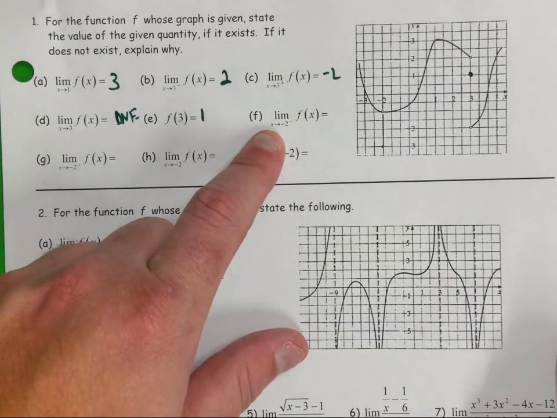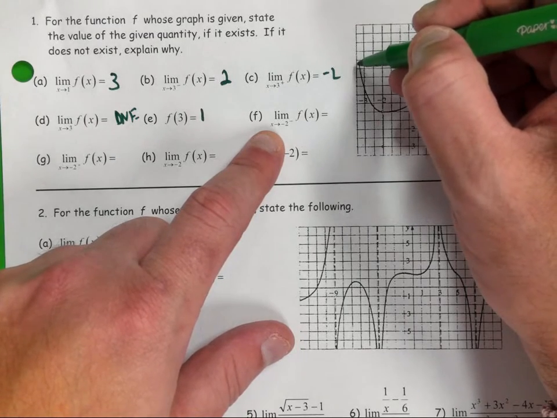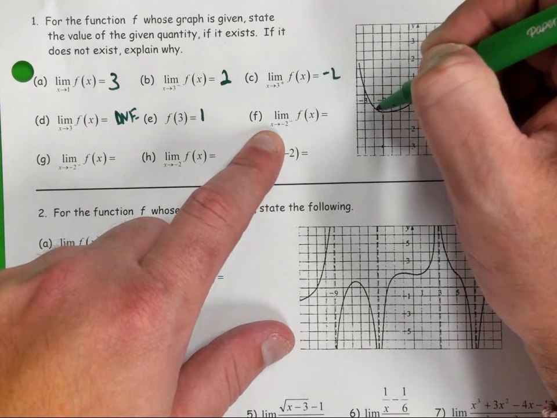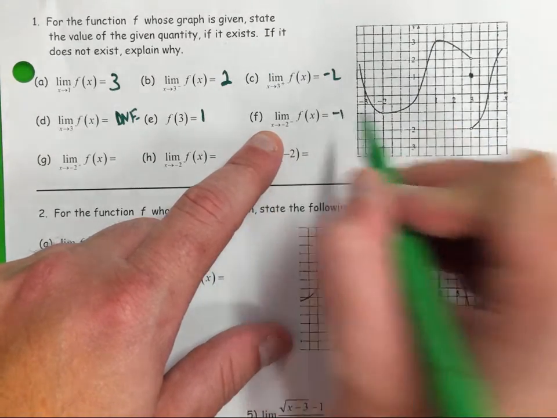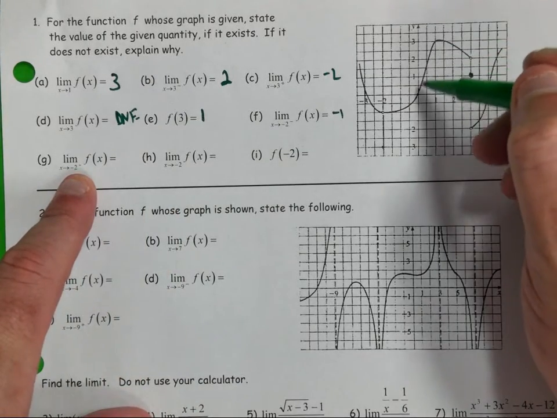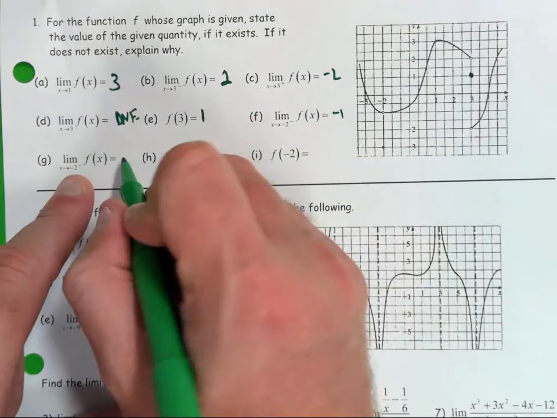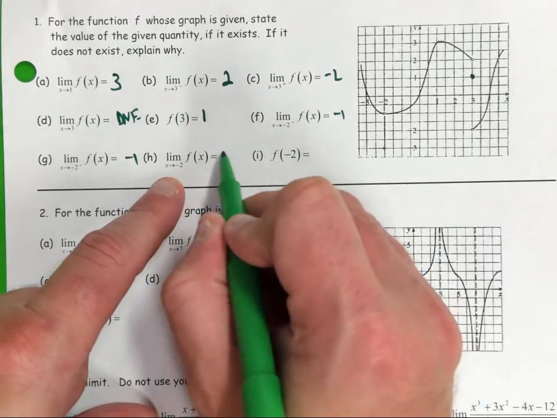Okay, the limit as x approaches negative 2 from the left. Negative 2 from the left is approaching what? Negative 1. They're going up by halves on this. The limit as x approaches negative 2 from the right is what? Negative 1. What's my overall two-sided limit? Negative 1.